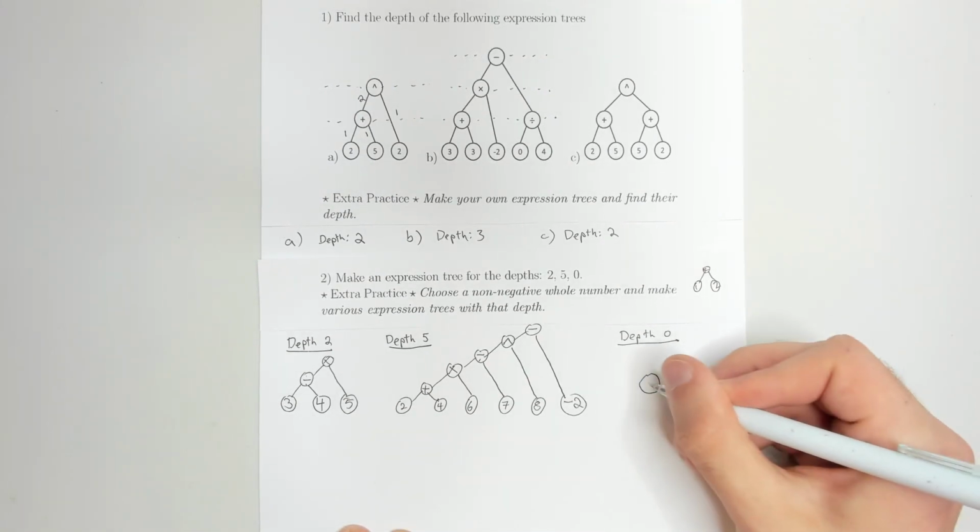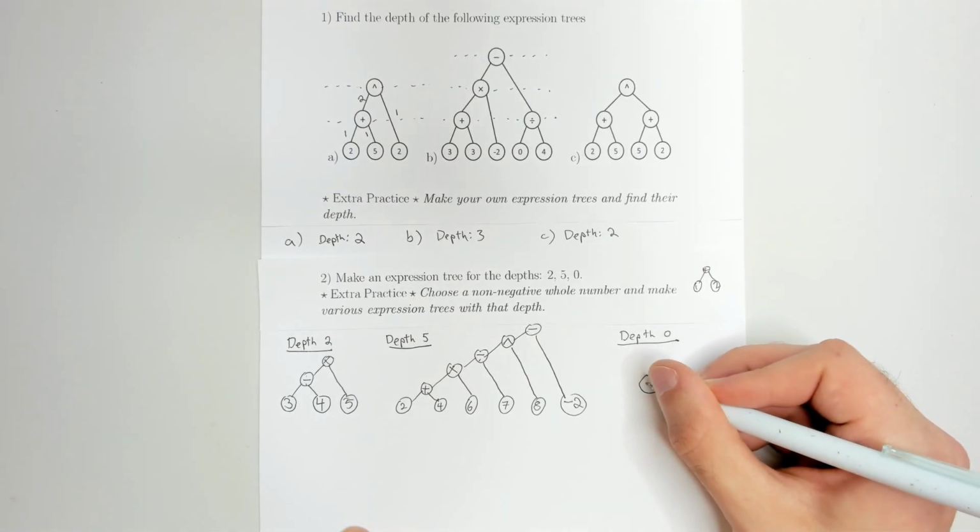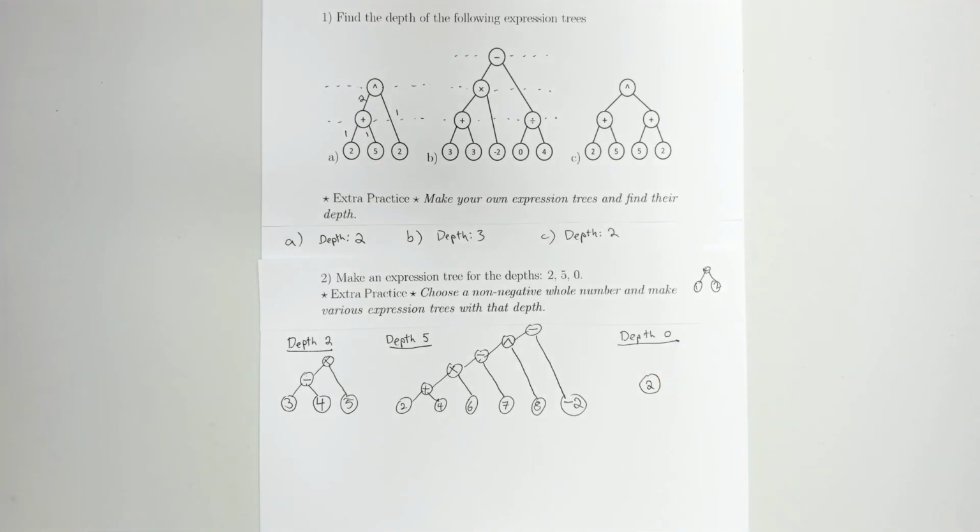So essentially a depth 0 tree would be a node with a number in it and nothing else. There's no operations. And a number can be viewed as a valid expression. We're just not doing anything to this number, right? So this would be a depth 0 expression tree, basically just a plain number.